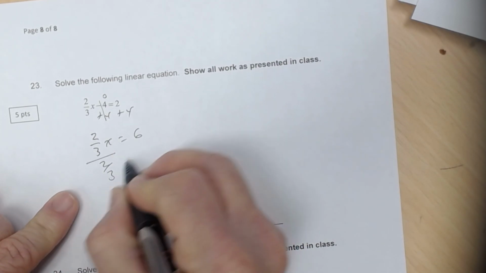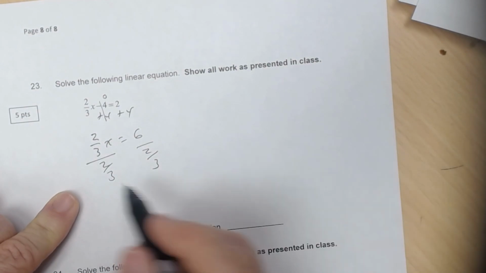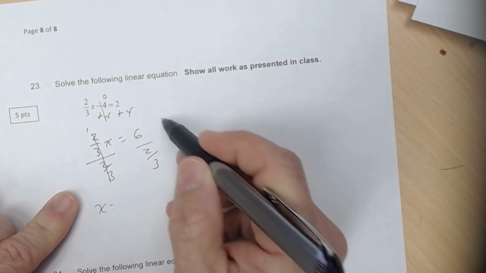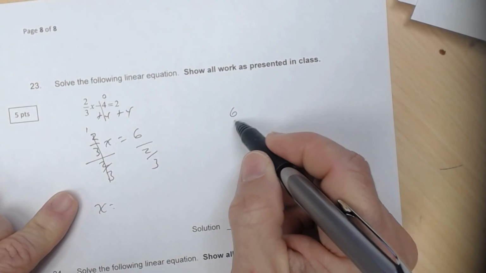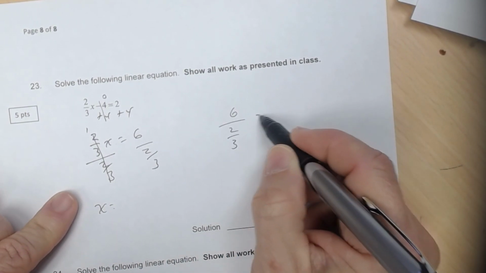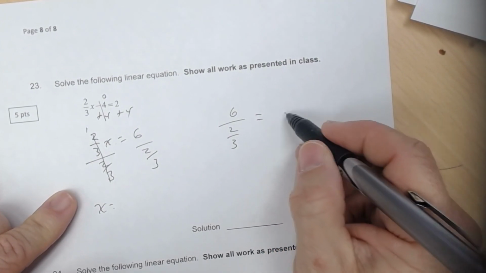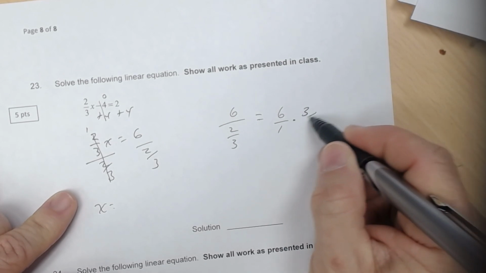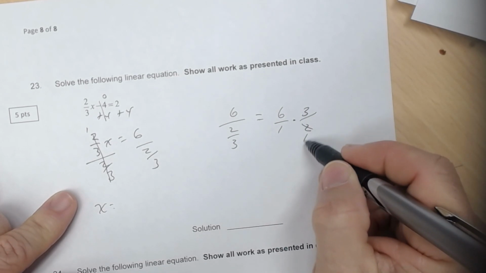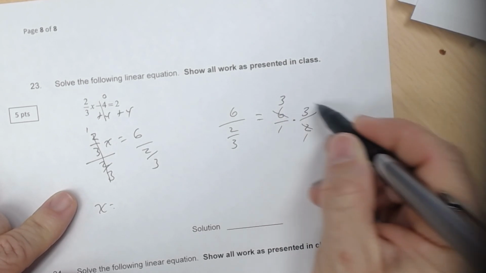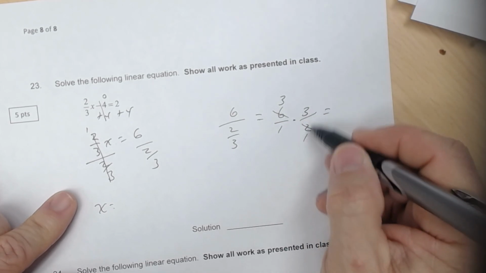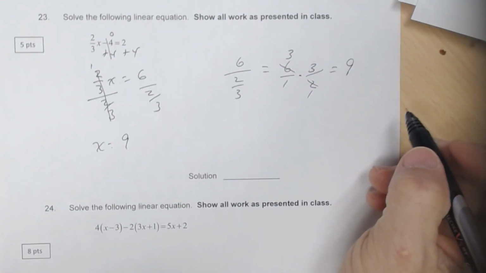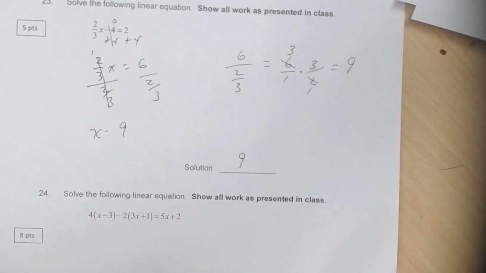So right now I'm multiplying x by 2/3. The opposite is to divide by 2/3. And so 2/3 divided by 2/3 is 1. 1 times x is x, and then I just have to figure out what 6 divided by 2/3 is. Well, remember, 6 divided by 2/3 means 6 divided by 1 times the reciprocal of 2/3. So that's times 3/2. And then reduce. 2 into 2 is 1. 2 into 6 is 3. So I get 3 times 3 is 9. So I get x to be 9. So that's your solution there.